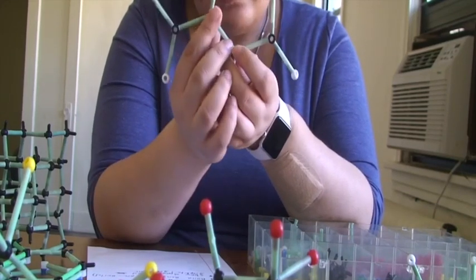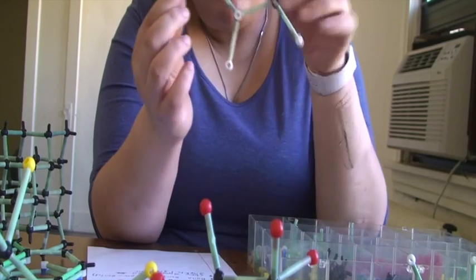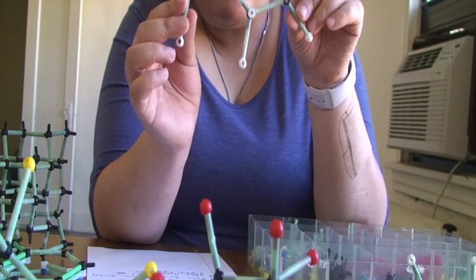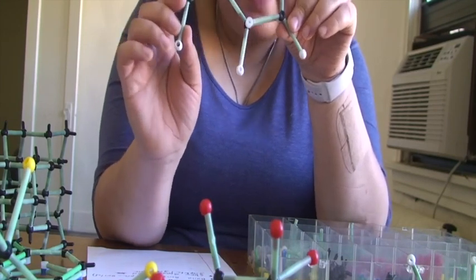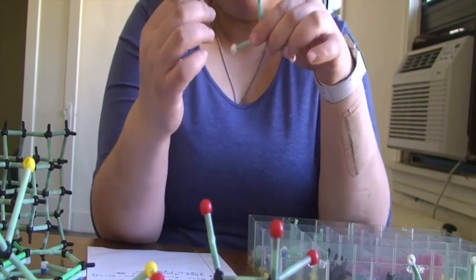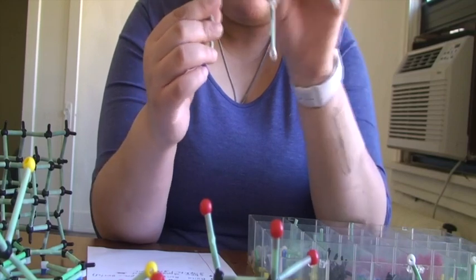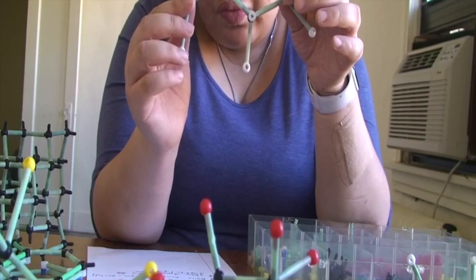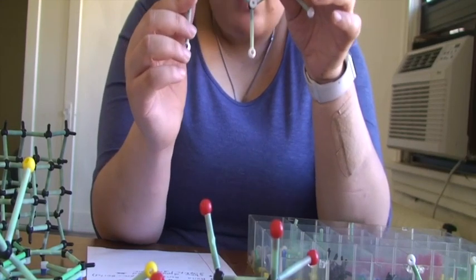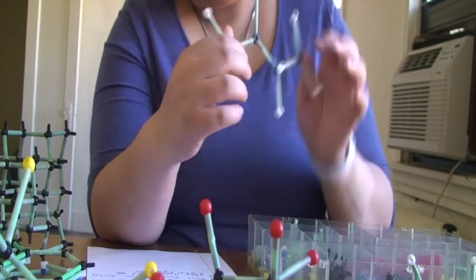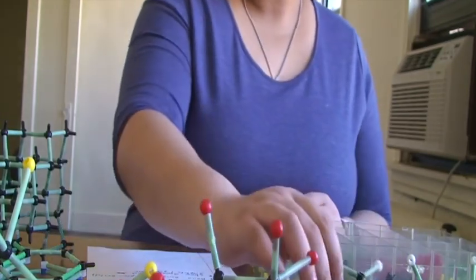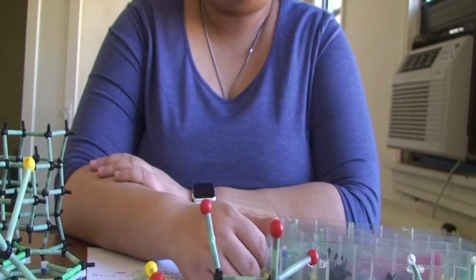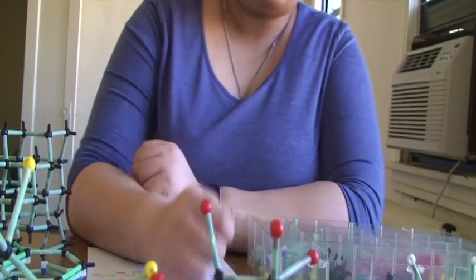It's kind of advanced bonding, but so there is your C4H6 molecule. So you can rotate around that single bond, but you can't rotate around any of the double bonds. Okay, so you can build molecules that have ring structures or cyclic pieces with double bonds too.